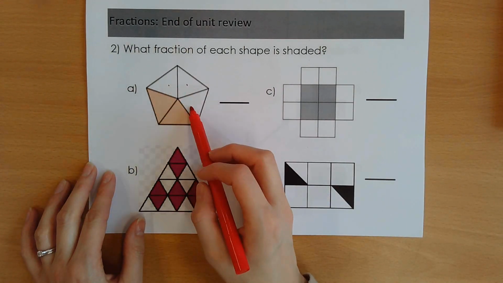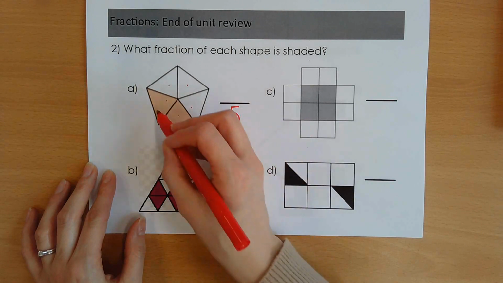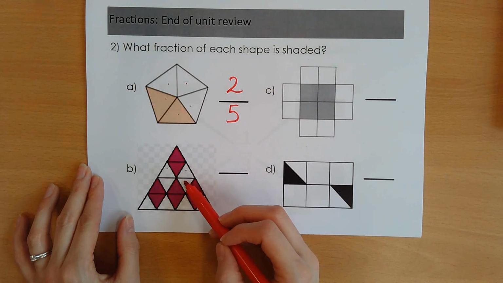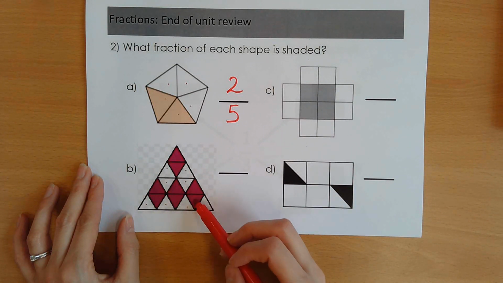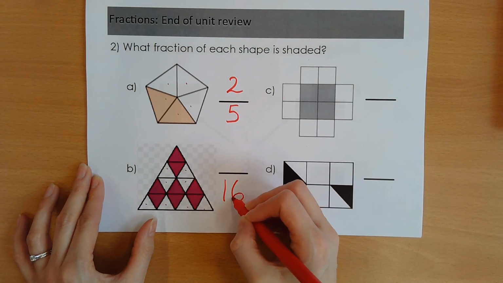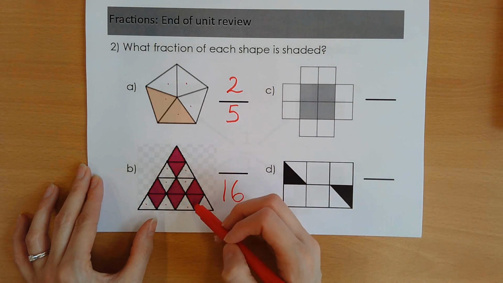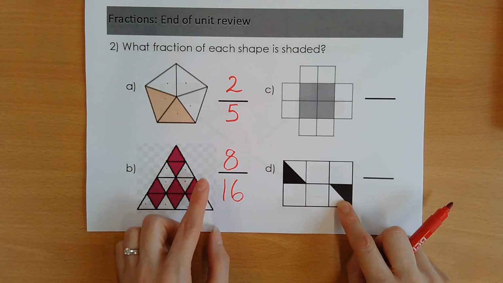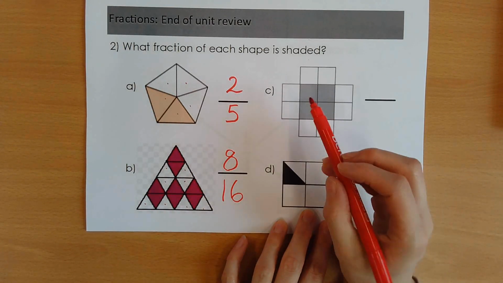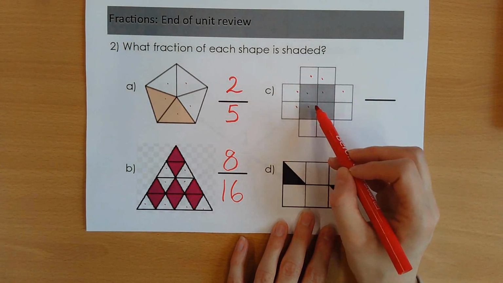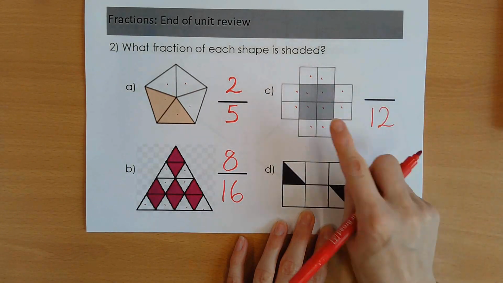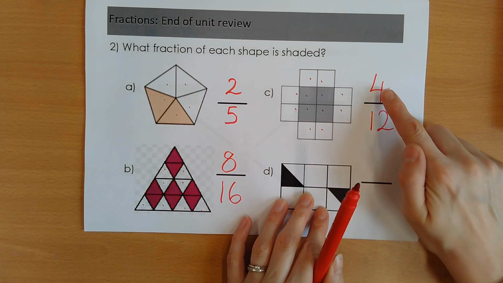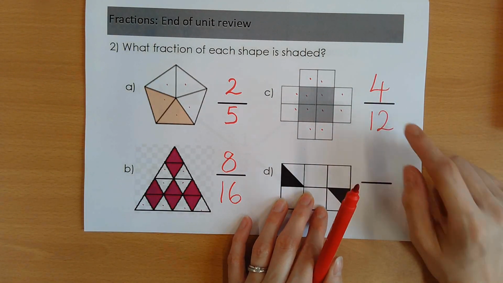So number 1, I had 1, 2, 3, 4, 5 parts in total, and 2 are shaded, 2/5. The next one, I have 1, 2, 3, 4, 5, 6, 7, 8, 9, 10, 11, 12, 13, 14, 15, 16 in total. So that's my denominator. And I have 1, 2, 3, 4, 5, 6, 7, 8. And hopefully you can recognise that is also the same as a half, because 8 is half of 16. The next one, I have 1, 2, 3, 4, 5, 6, 7, 8, 9, 10, 11, 12 in total, and 4 are shaded, which is also the same as 1/3, because 4 can be divided into 12 3 times.